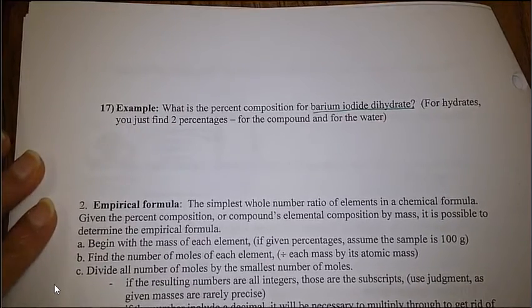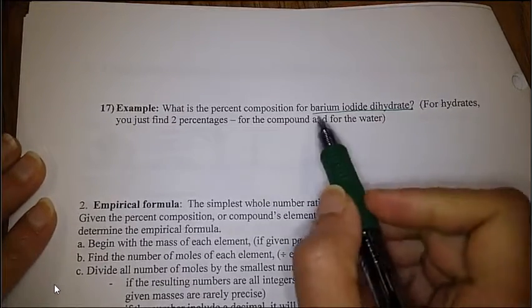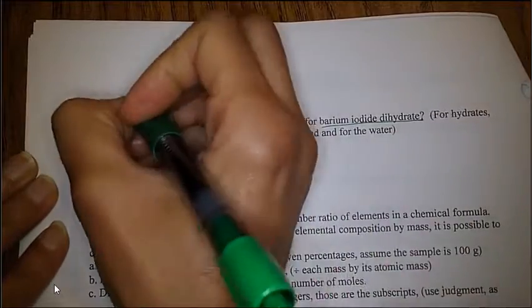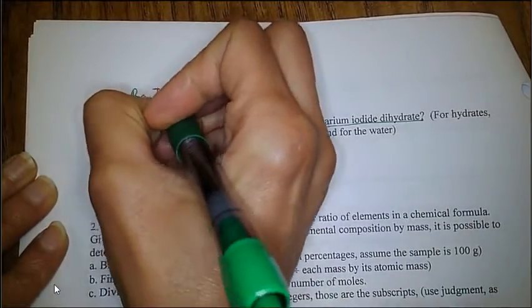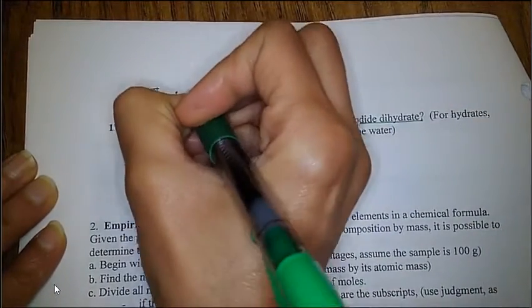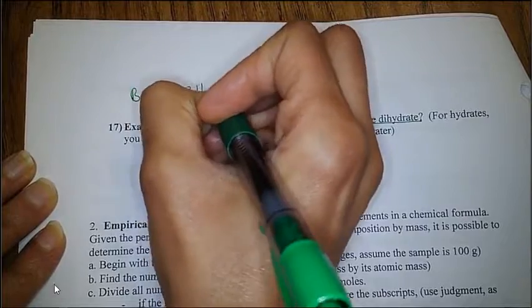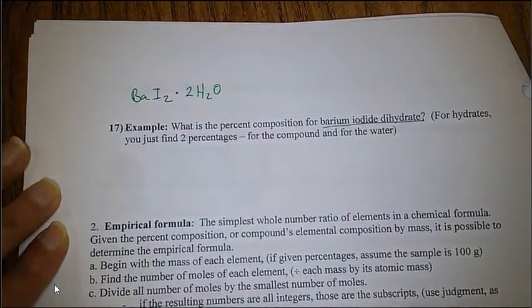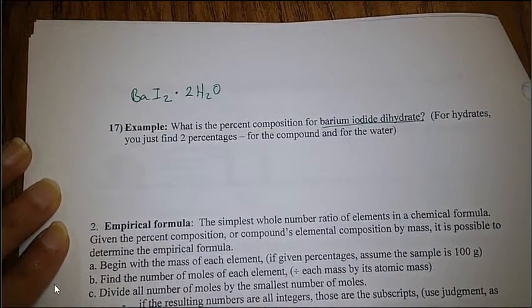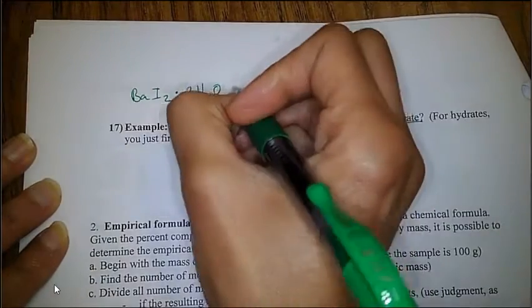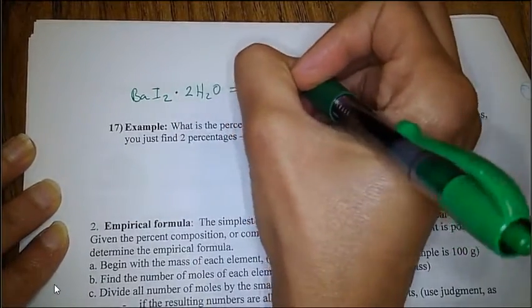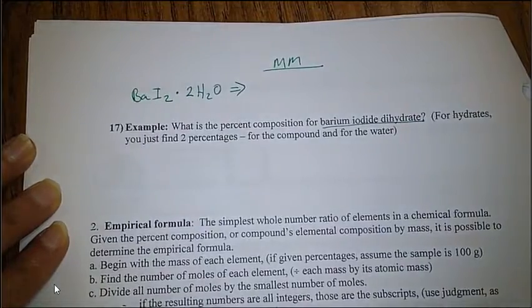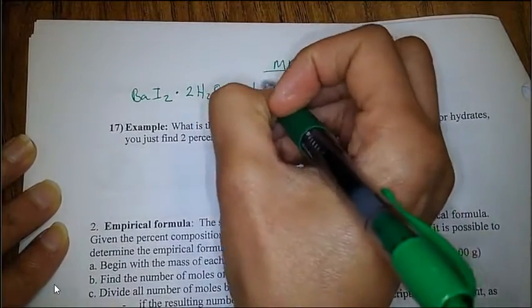Again, we need to find our molar mass for our entire compound. So we have barium iodide, and this is a dihydrate. This is the formula that we can write. When we find the molar mass, I've got 1 barium.